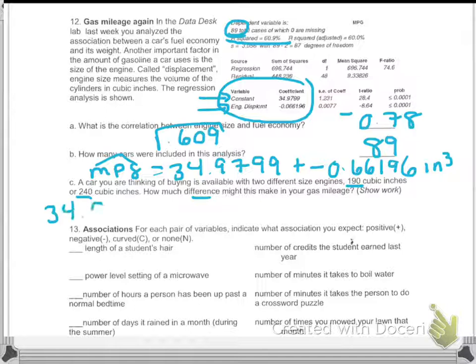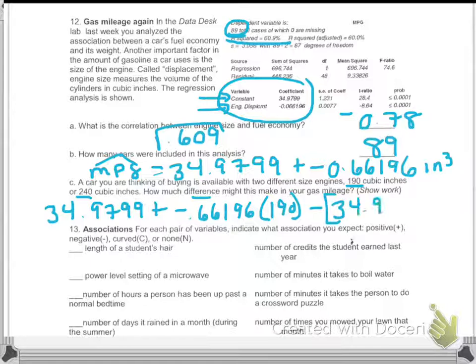So 34.9799 plus negative 0.66196 times 190. Minus, now I'm going to subtract, and I get 34.9799 minus 0.66196 times 240. Okay, you do the math on that, and you get 3.3 miles per gallon, or miles per hour, whatever it is, okay?